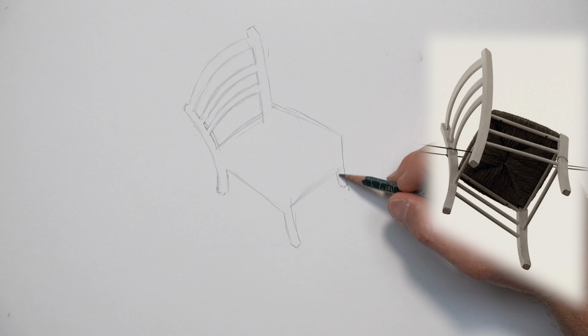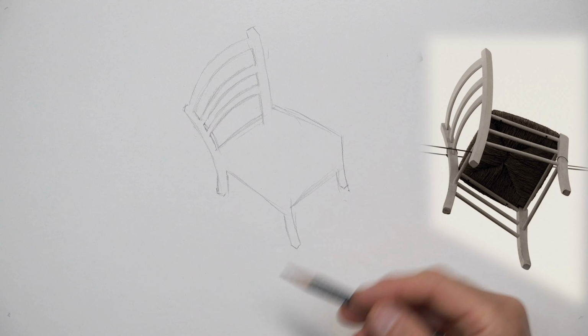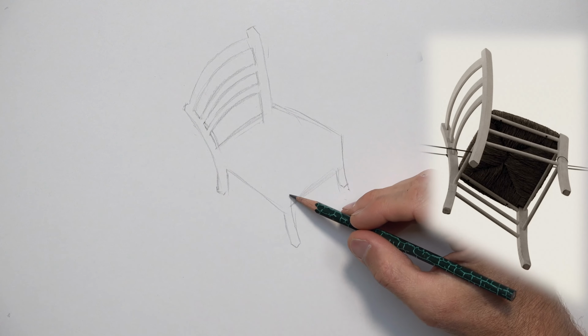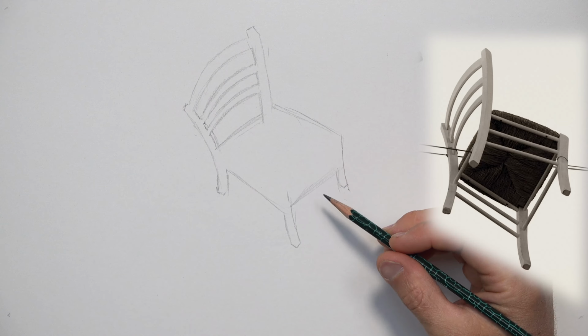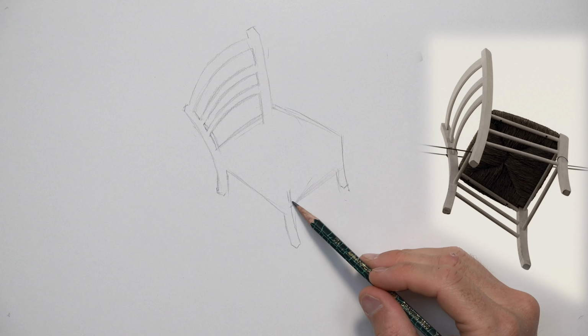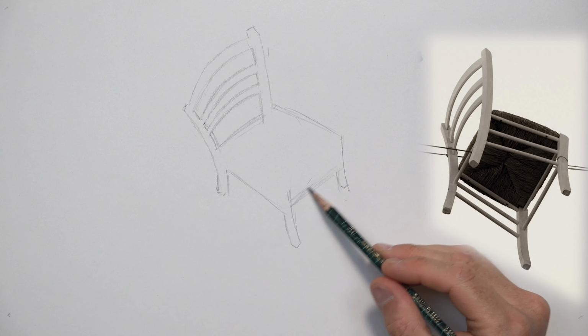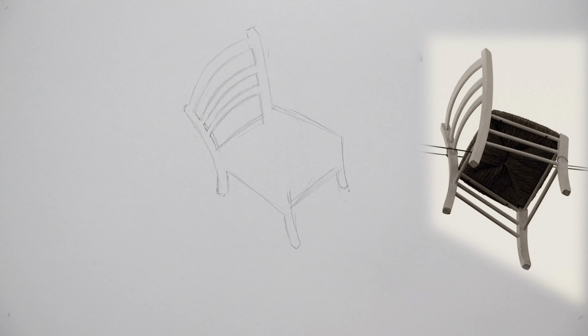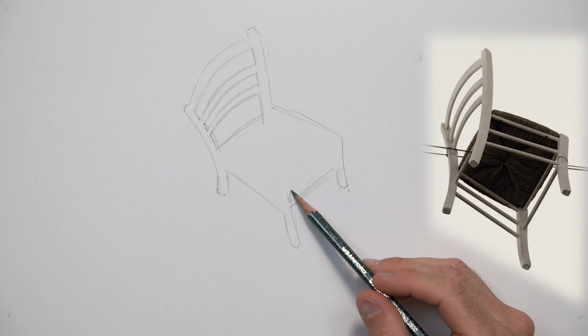All right, I know it looks really weird right now, but when I put in these other shapes, hopefully it'll start to look normal. And that's the nice thing about drawing, is if you make a mistake, just spend the time to fix it.